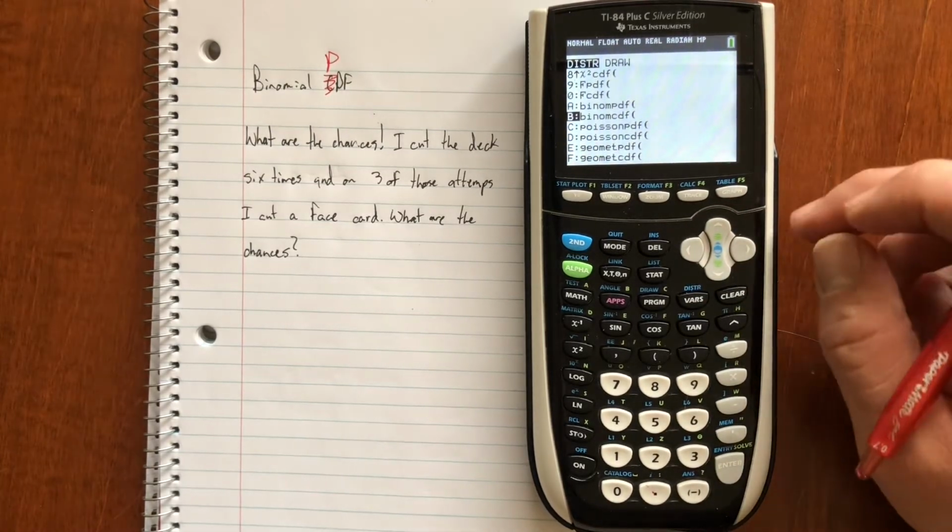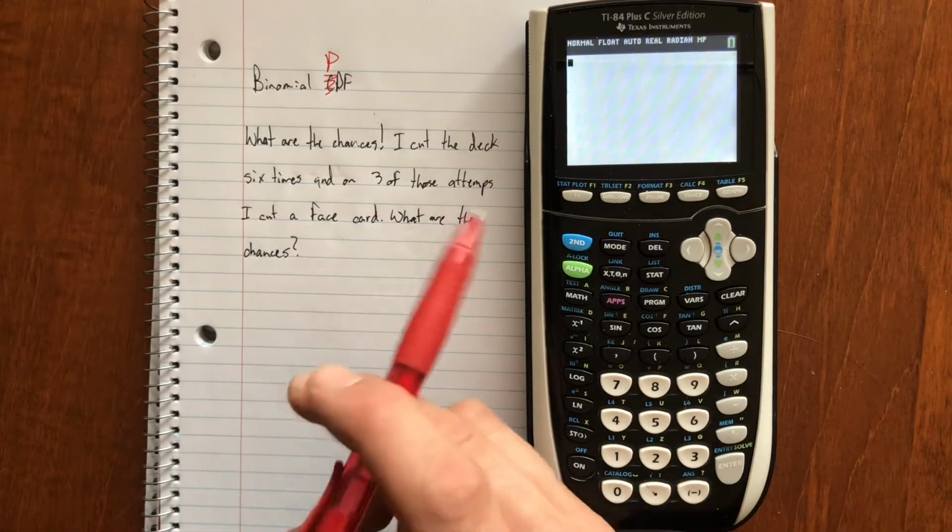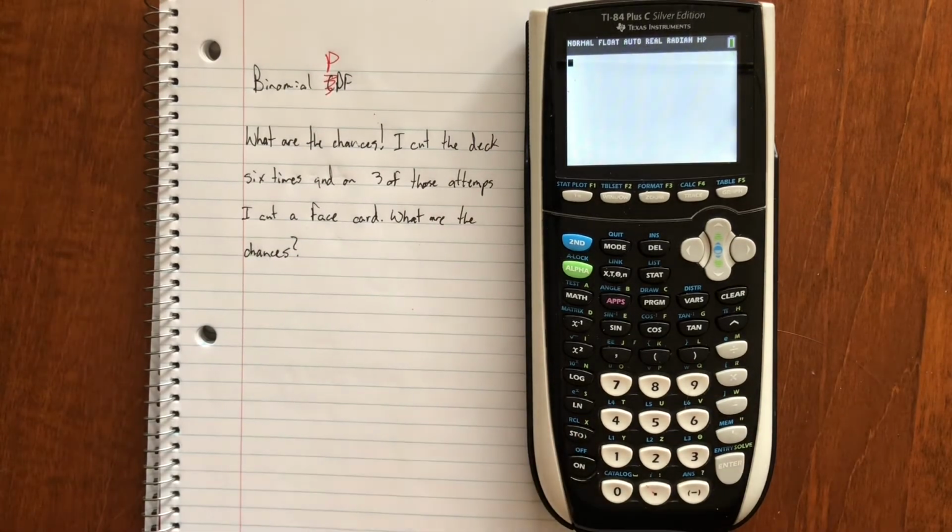Okay, so before I get to that point though, I actually need to do some calculations and read the question. So the question, what are the chances I cut the deck 6 times and on 3 of those attempts, I cut a face card? Seriously though, what are the chances? Well, I suppose the first thing we need to do is decide, is this a binomial experiment?